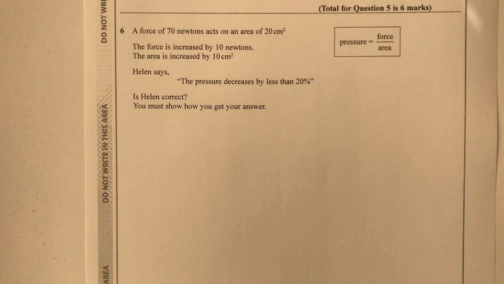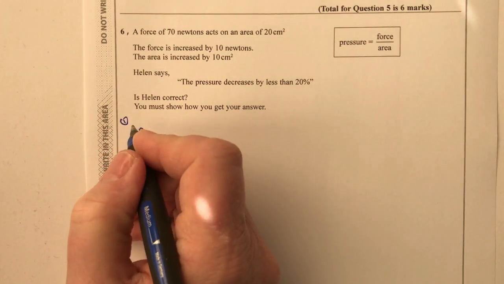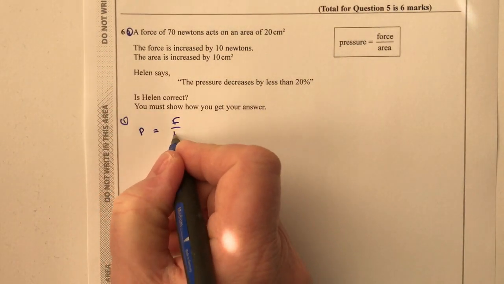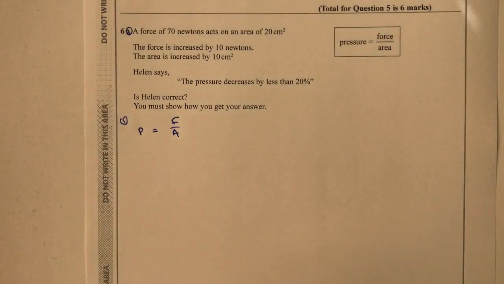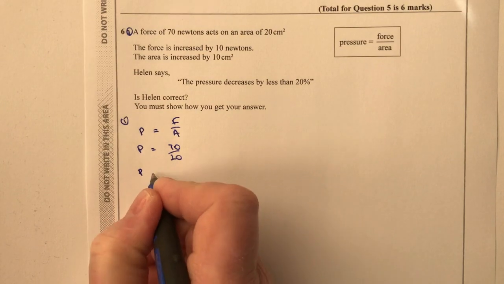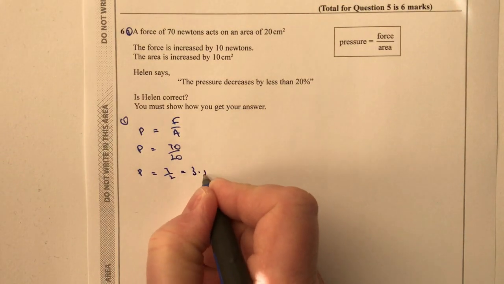So let's have a look at that, and again, like we did before, take this in bite-sized pieces. Let's find out the pressure that's acting on that particular area. This is scenario 1. Pressure equals force over area. If we plug in the numbers, I've got pressure equals 70 over 20, so the pressure is 7 over 2, which is equal to 3.5.